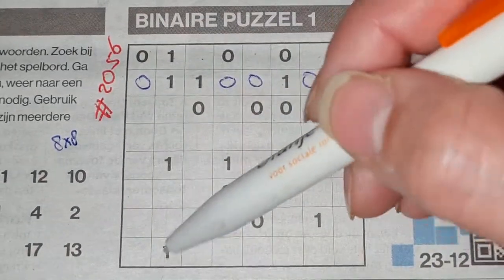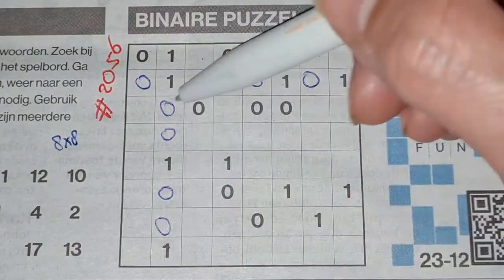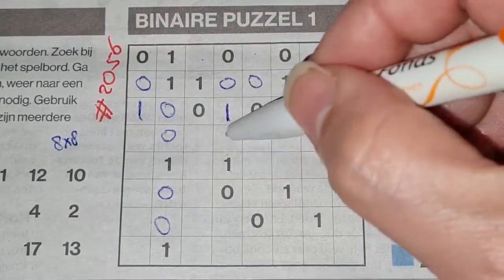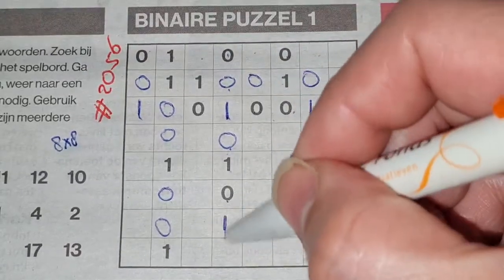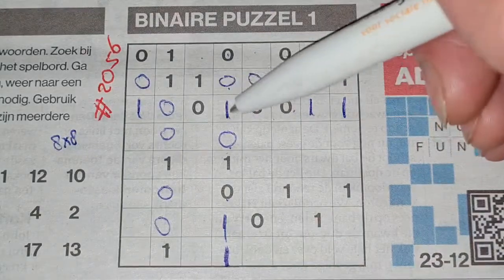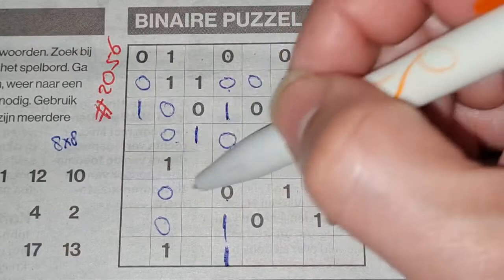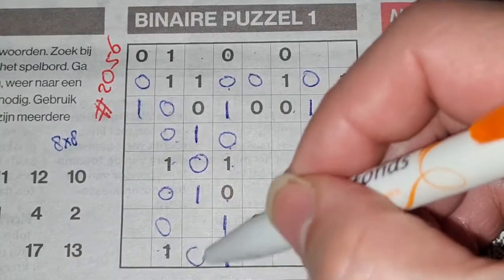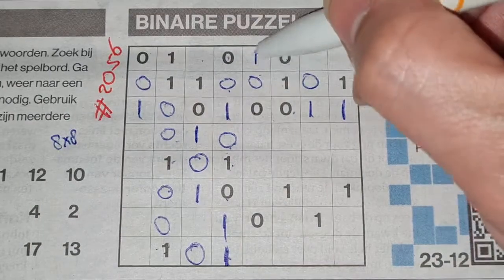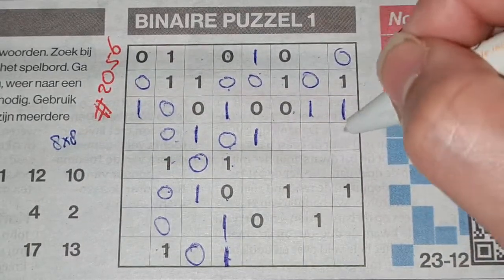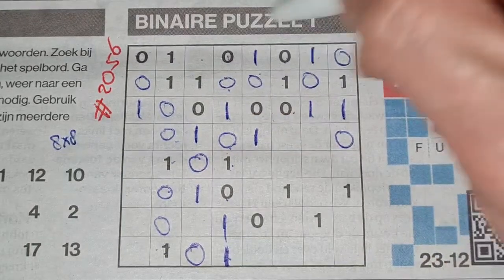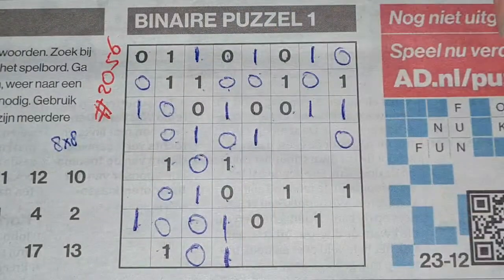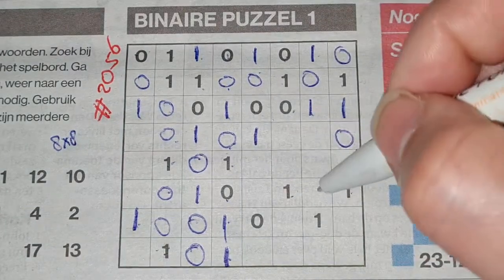I see here 4 ones, so the rest are O's. I see here 4 O's, so the rest are ones. Alright, between 2 ones comes an O. We see here 4 O's, so the rest are ones. Alright. Between 2 O's comes a 1, between 2 O's comes a 1, between 2 ones comes an O, double O, here 1, there 1, double 1, here an O, and there an O. We have here 4 O's, so the rest are ones. We have here 4 ones, so the rest are O's. Double O here, 1 there, 1. Between 2 ones comes an O.